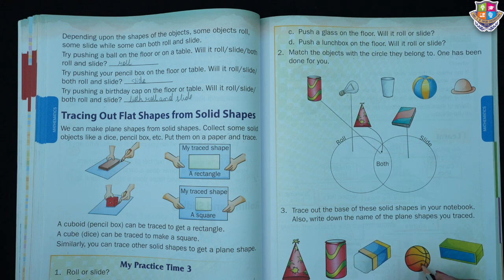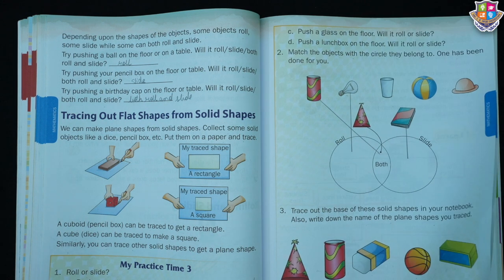Okay. When you trace a ball, which shape will you get? Circle. And when you trace this box, which shape will you get? Rectangle. So you have to do this in your notebook.